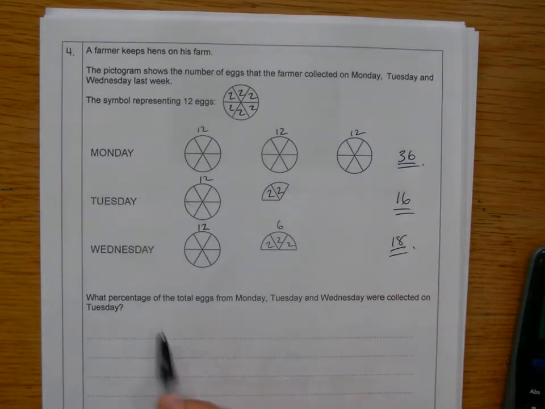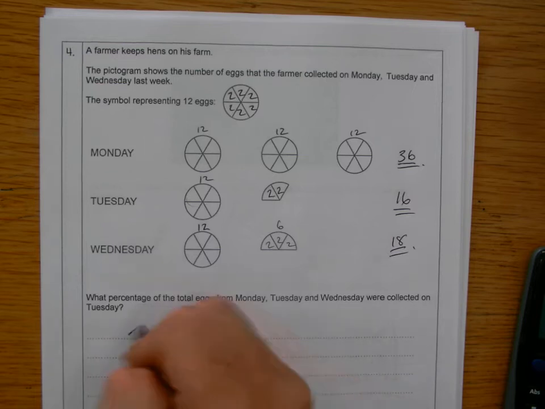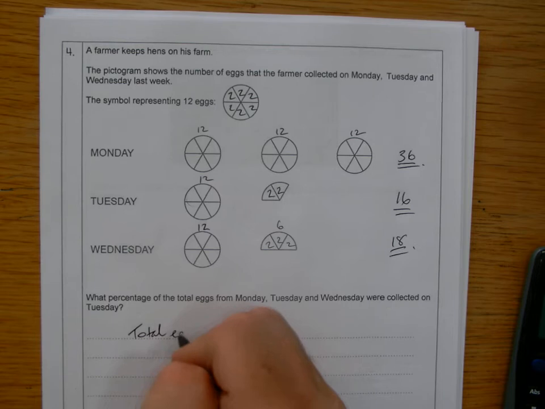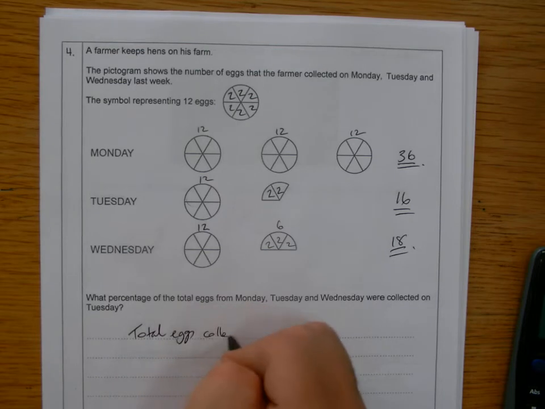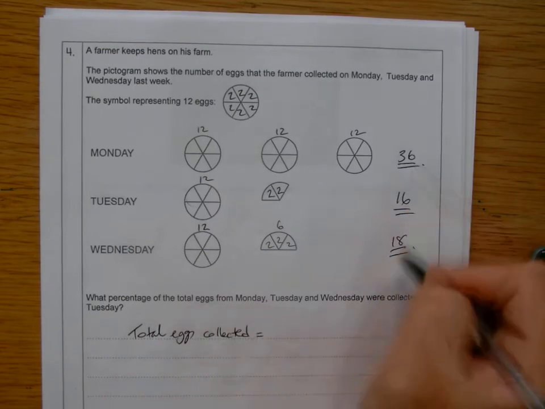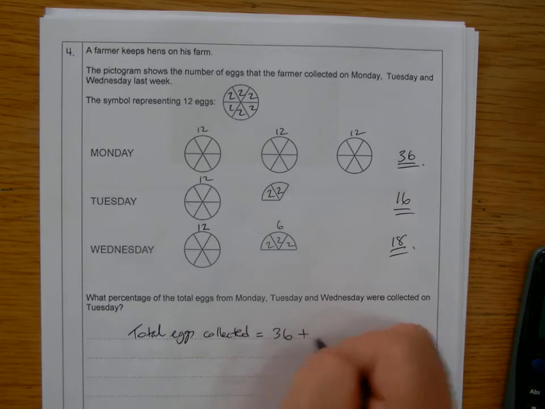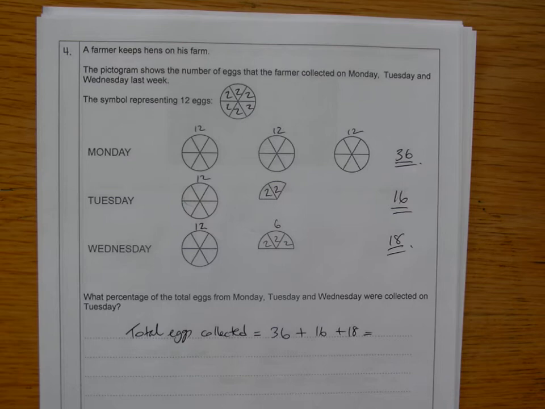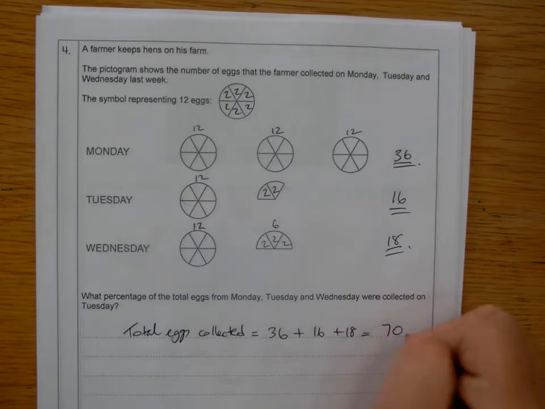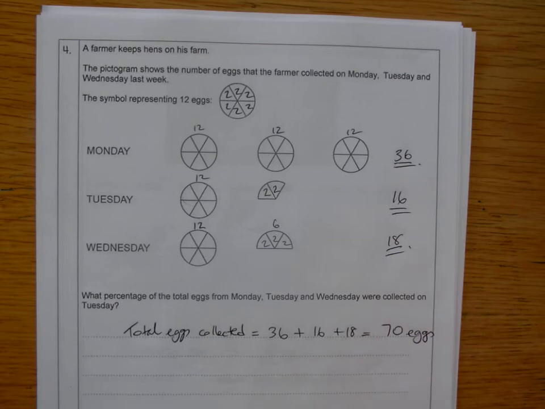So what I would do, because they want the percentage of the total eggs from Monday, Tuesday and Wednesday, I'd work out the total eggs collected to start with, just by adding this up. For Monday, 36, Tuesday, 16, 18 for Wednesday. So you use your calculator, and it comes to 70 eggs here.